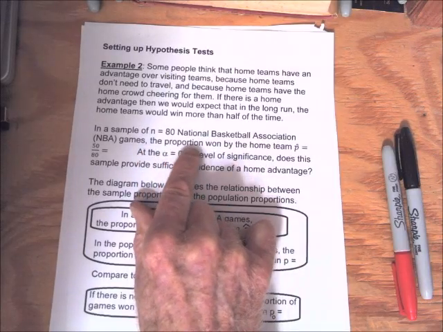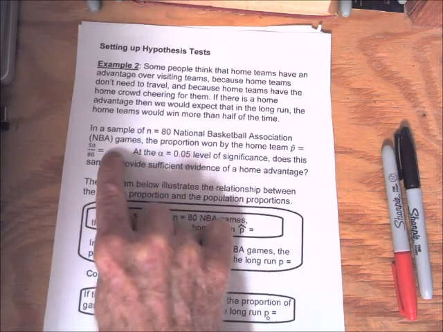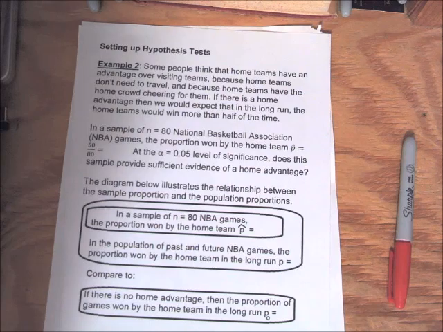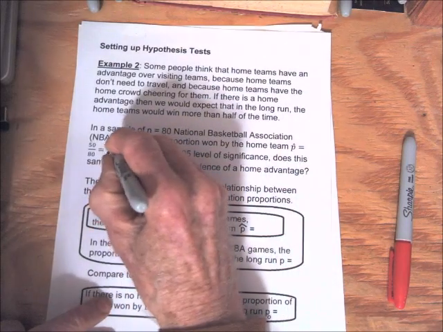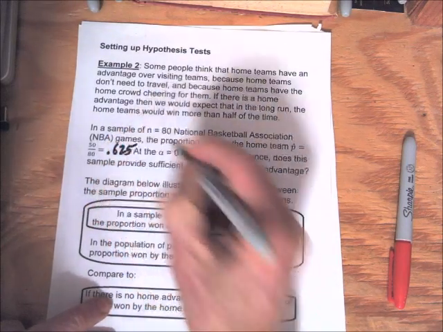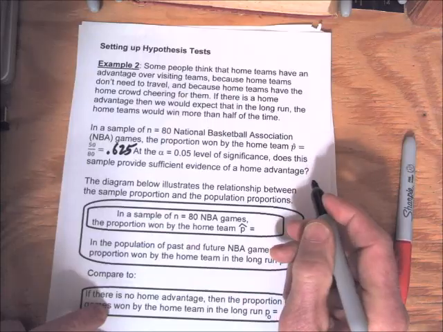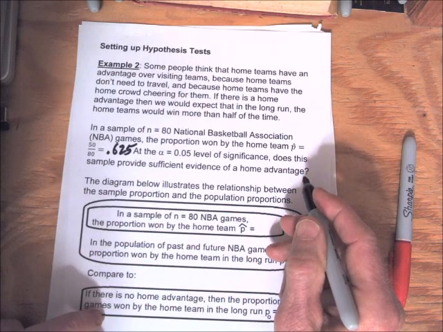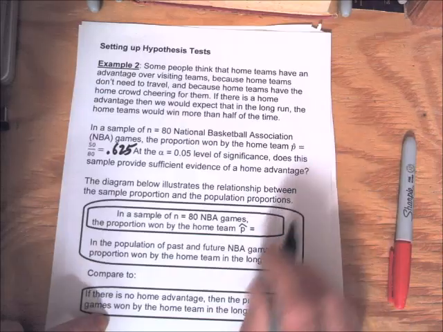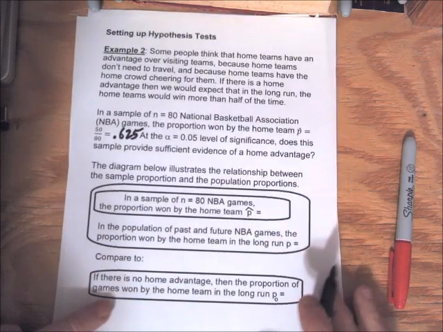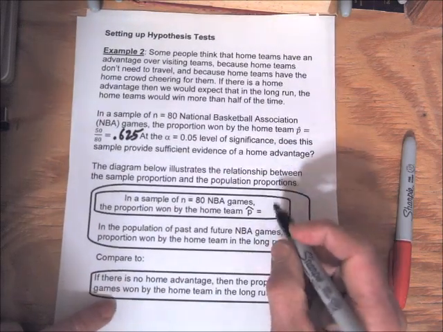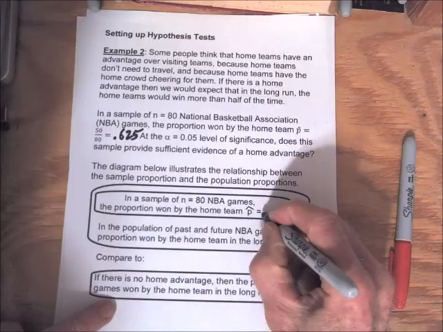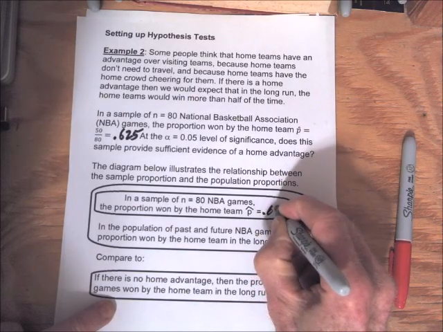basketball games, the proportion won by the home team, p hat, is 50 out of 80. 50 divided by 80 is 0.625. And we wanted to test whether this provides sufficient evidence of a home advantage. So this diagram illustrates the relationship between the sample proportion and the population proportion. So our sample proportion is 0.625.